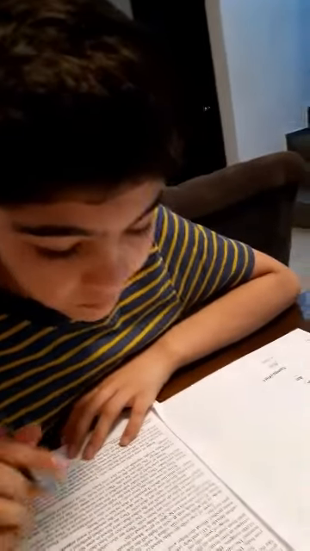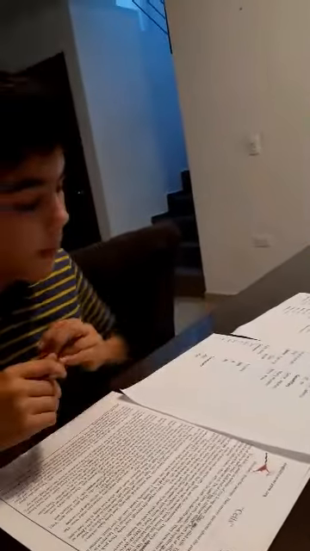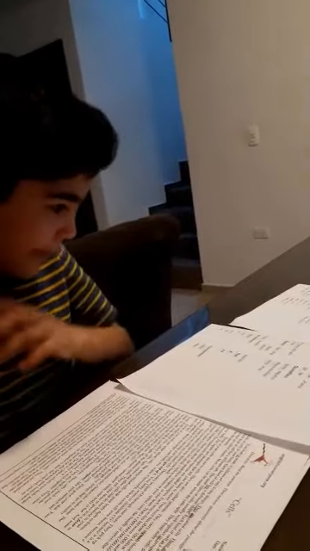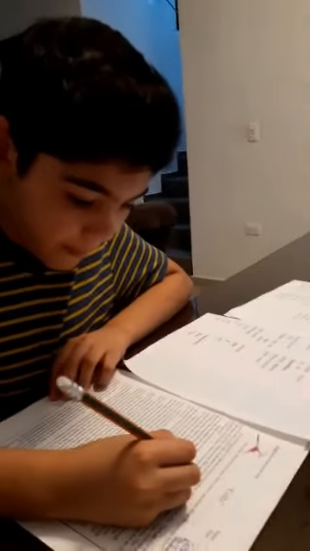In, very good. What is in? ¿Qué es in? What linguistic feature is in? Preposition. Very good. Continue looking.